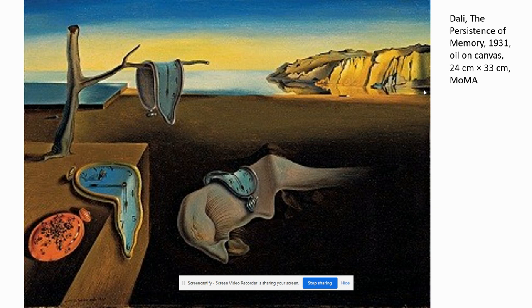What do we see? So we see in the background, we've got this really beautiful sky. We've got these mountains in the background, which were typical of Dali's hometown. There were lots of these really rocky, orangey mountains, and he includes them in a lot of his work.